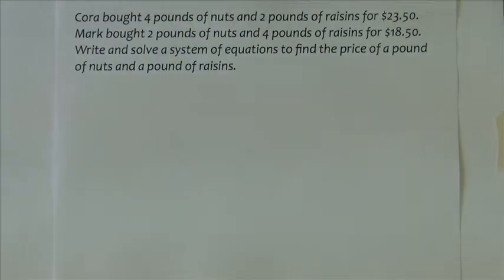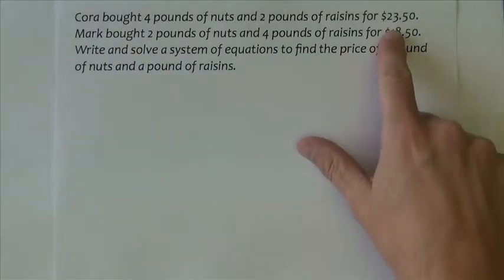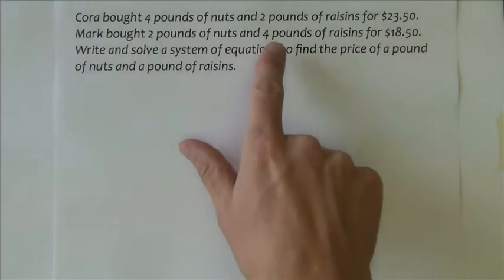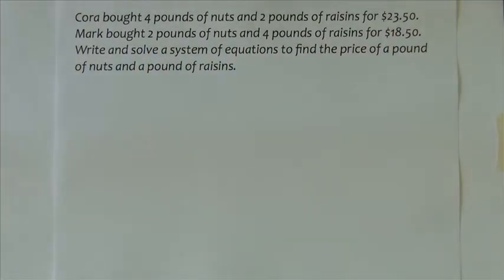Okay, I want to end this lesson with a couple of story problems. This one says Cora bought 4 pounds of nuts and 2 pounds of raisins for $23.50. Mark bought 2 pounds of nuts and 4 pounds of raisins for $18.50. So write and solve a system of equations to find the price of a pound of nuts and a pound of raisins.